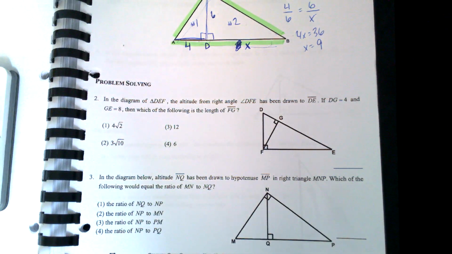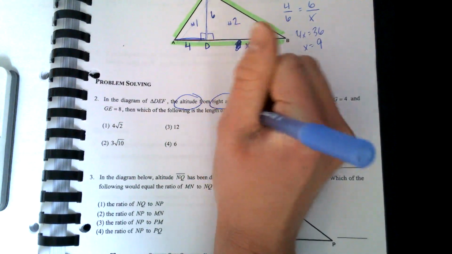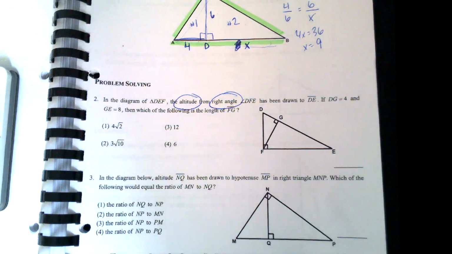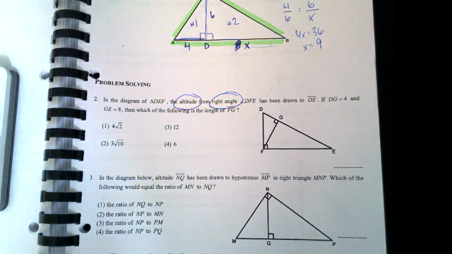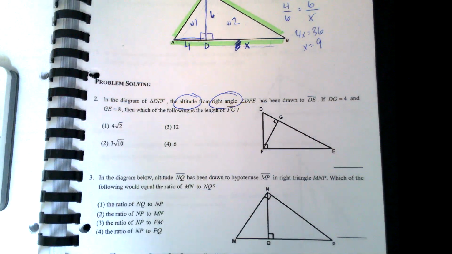If DG is equal to 4 and GE is equal to 8, which of the following is the length of FG? They don't mention hypotenuse, but they do mention the altitude and a right angle, so this is the right triangle similarity situation. Remember those key words: altitude, right angle, hypotenuse, etc.